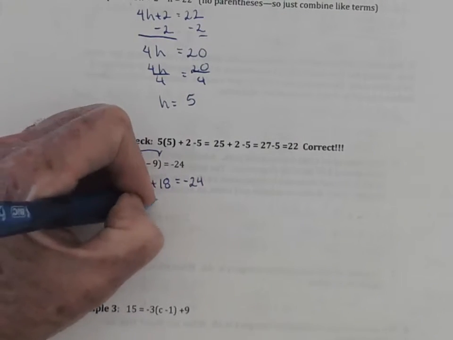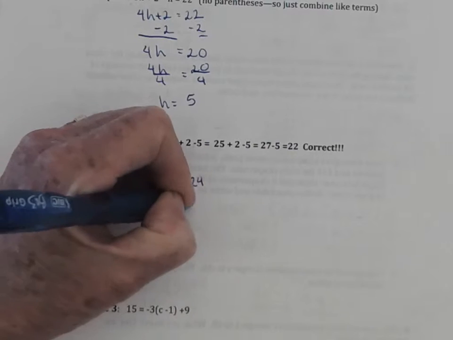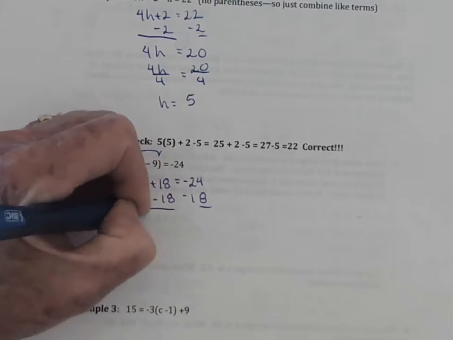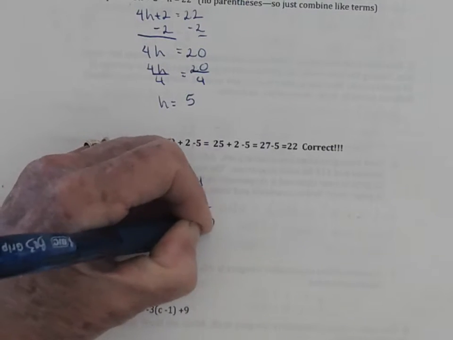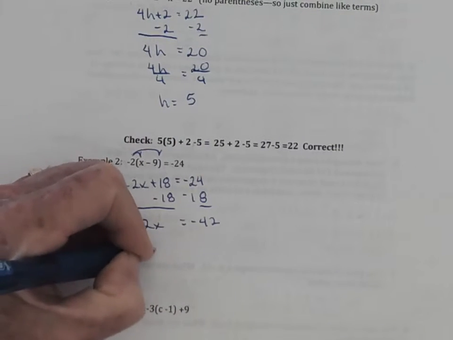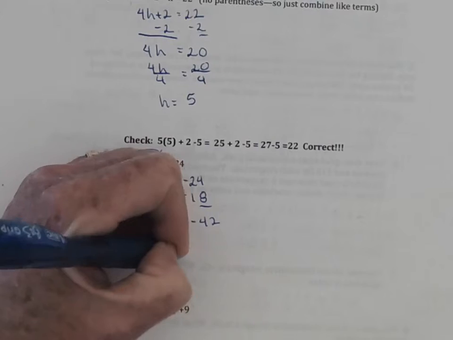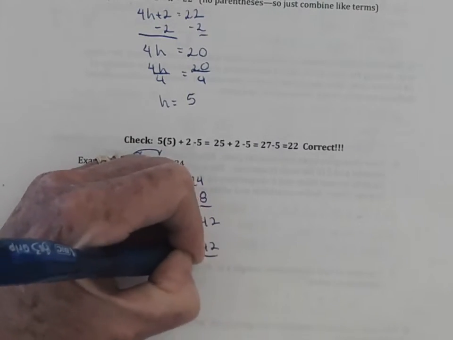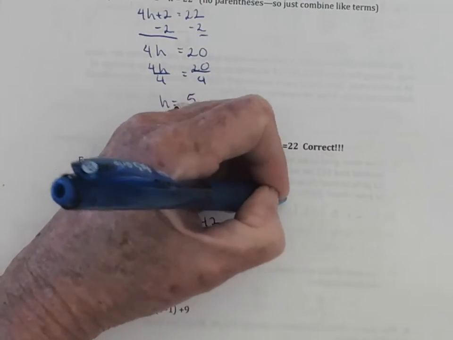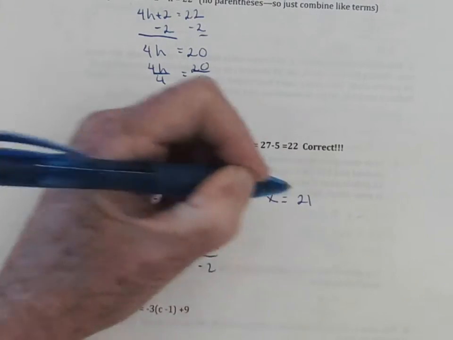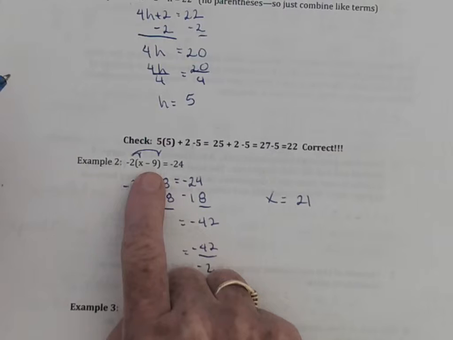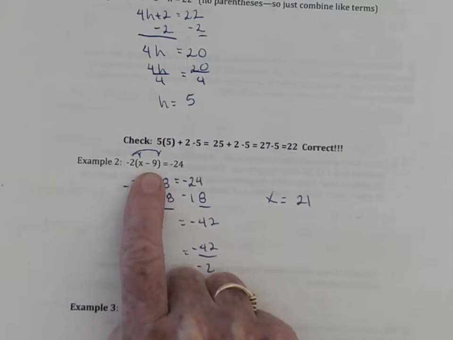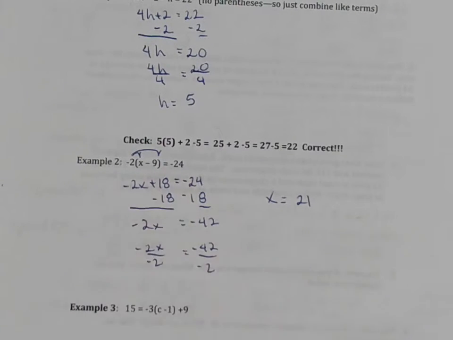We're going to subtract 18 from both sides. And we get -2x equals -42. Then we're going to divide by -2. And we get x is equal to 21. If we put that back in here, we have 21 minus 9, which is 12. 12 times -2 is -24.